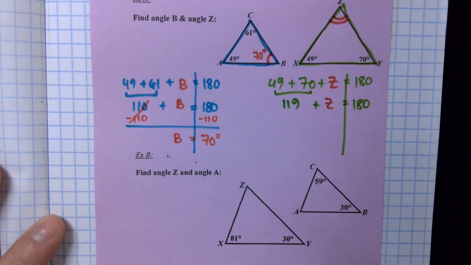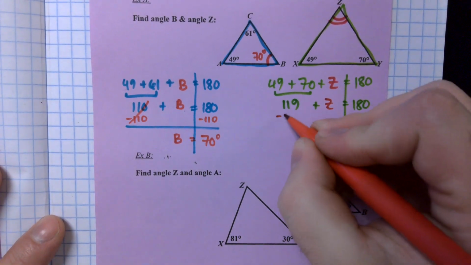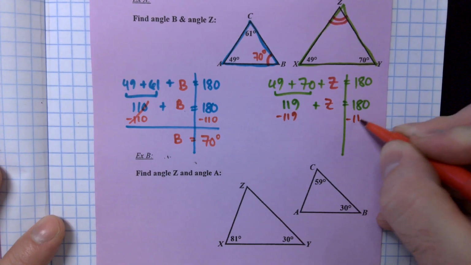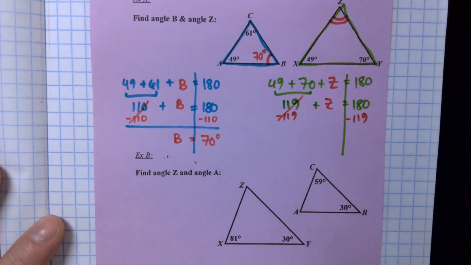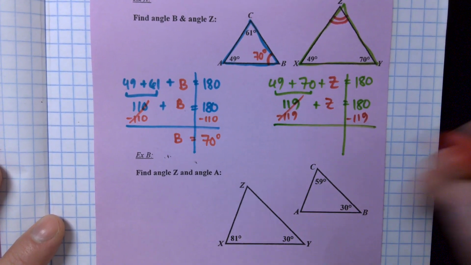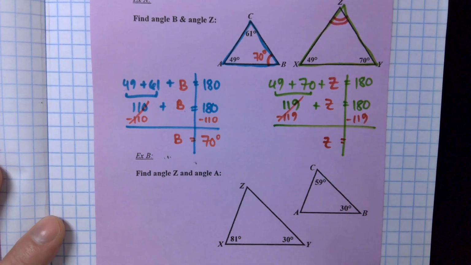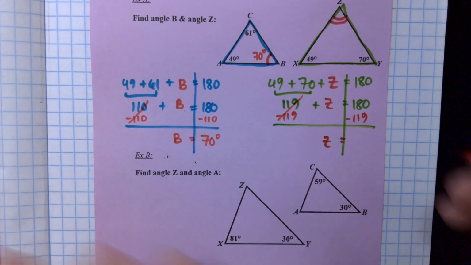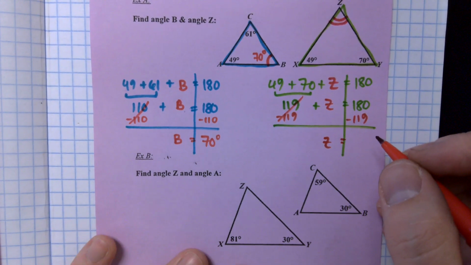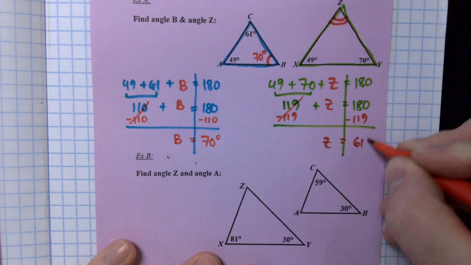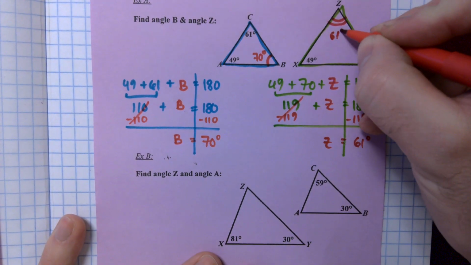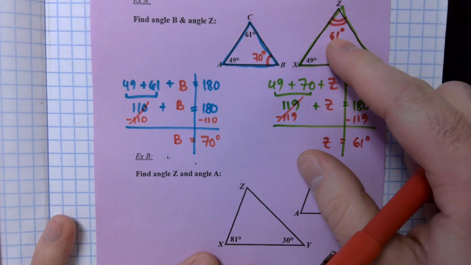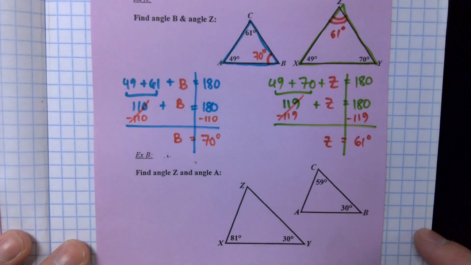What do I do with that 119? Subtract 119 on both sides. That's right. Thank you. Subtract it on both sides. Those go away. And I'm left with Z equals what? 61. 61 degrees. Great job. So I'm going to label that top angle Z, 61 degrees.